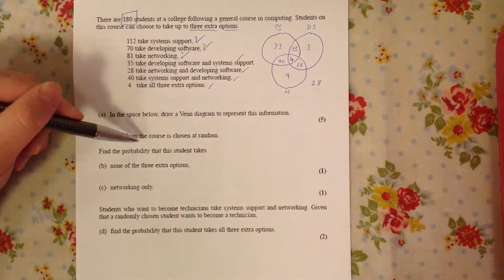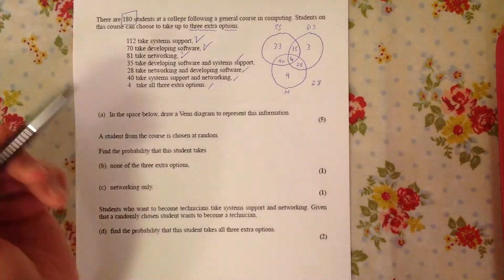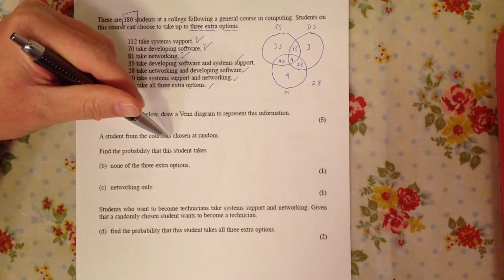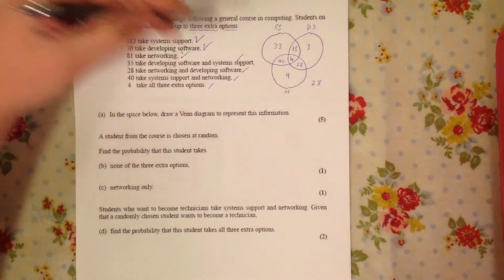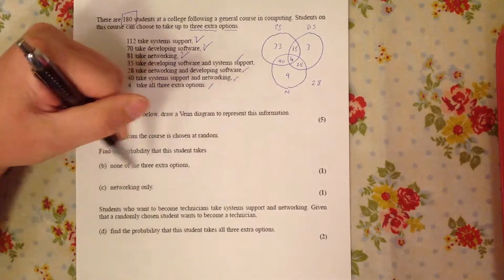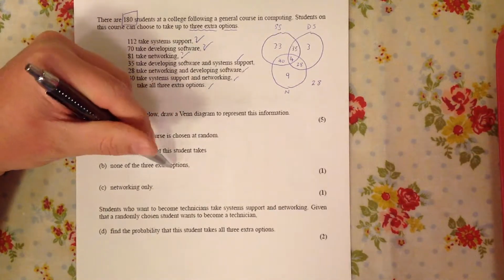Now we can look at this section underneath and answer some of these probability questions. So let's have a look then. A student from the course is chosen at random, so we're going to pick out one of the 180 students from this Venn diagram. Find the probability that this student takes none of the 3 extra options.